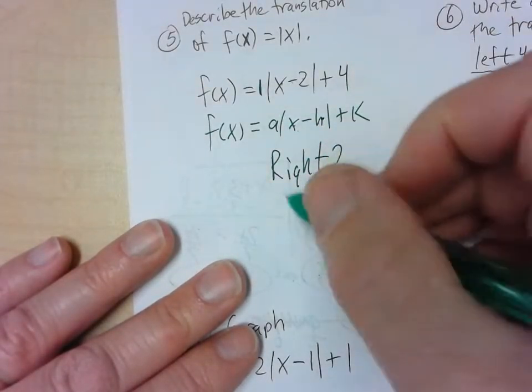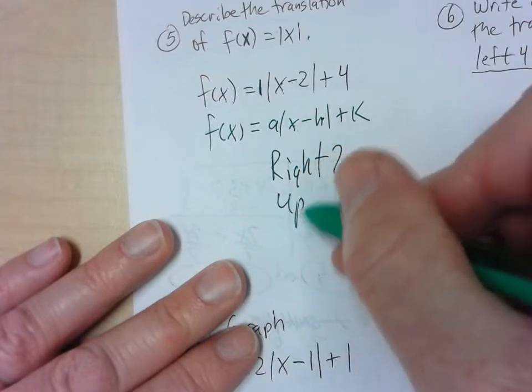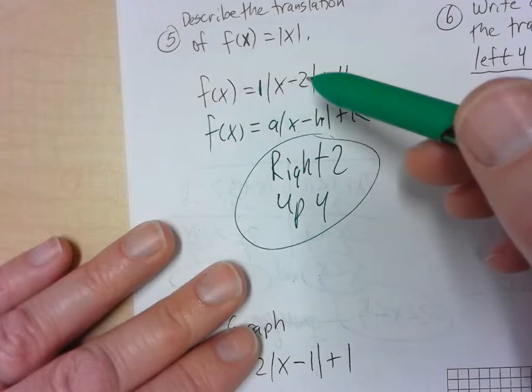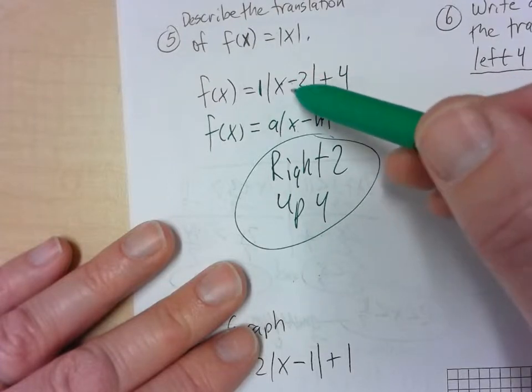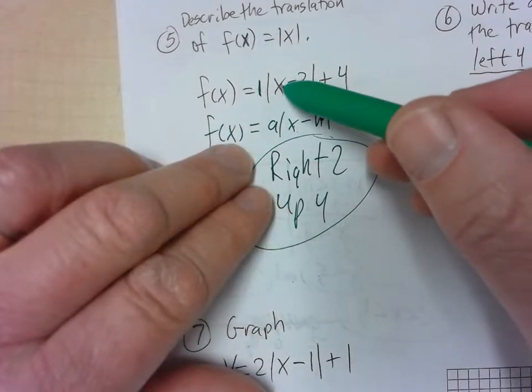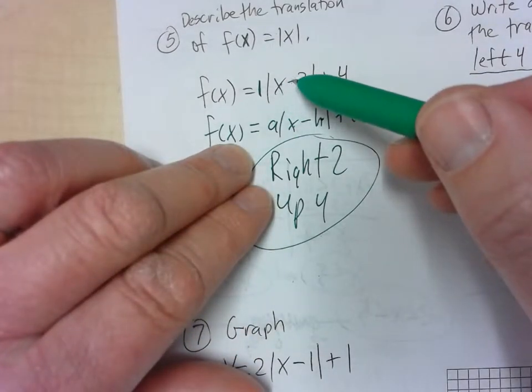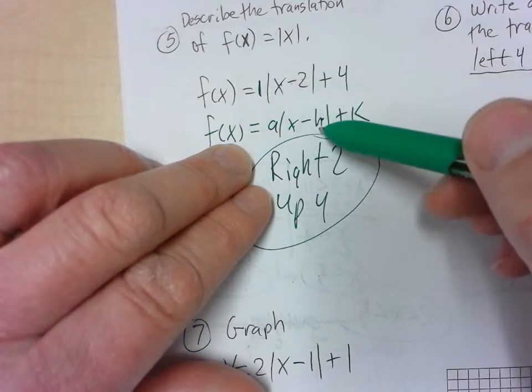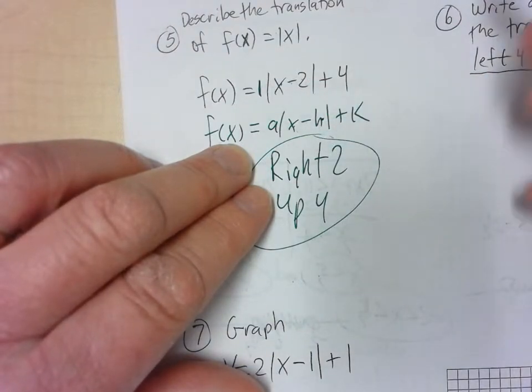And then the k matches, so it's up 4. Now it's really weird when you see this minus there, you think left, but that's not true. It's because the fact that it's minus 2, h is a positive 2, because see how the x matches with x, the negative matches with the negative, and the 2 matches with the h. So h is 2, it's a positive 2 is h. When it's plus 2, then it's a double negative, you don't see it.